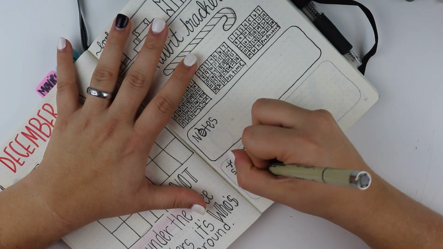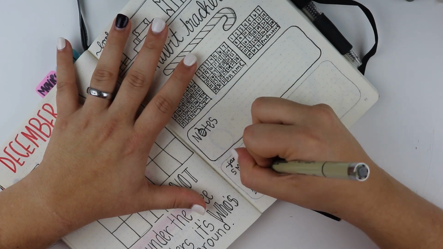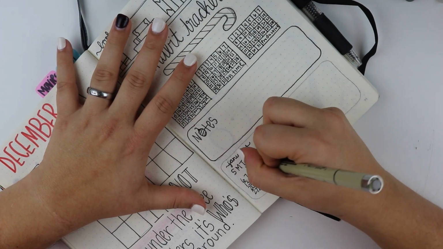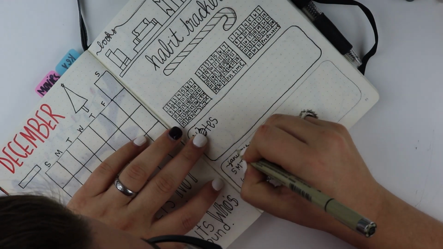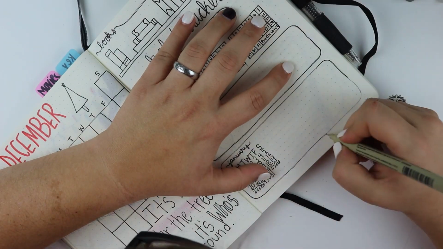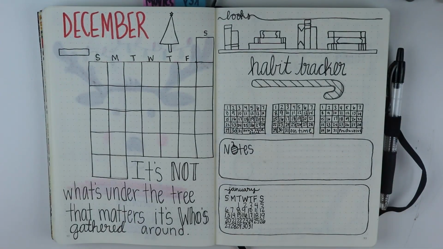And then day 2, so that was the 4th, was gingerbread man, so you had to wear a gingerbread man. And then day 5 was sweater. You had to wear a Christmas sweater. It could be an ugly Christmas sweater, just a regular Christmas sweater, whatever you wanted.